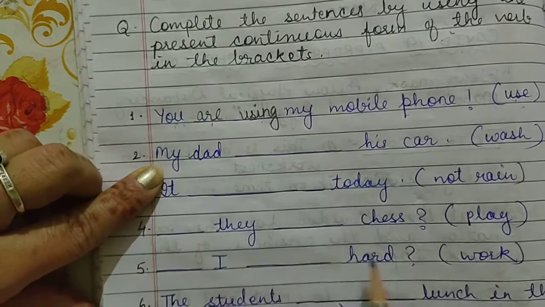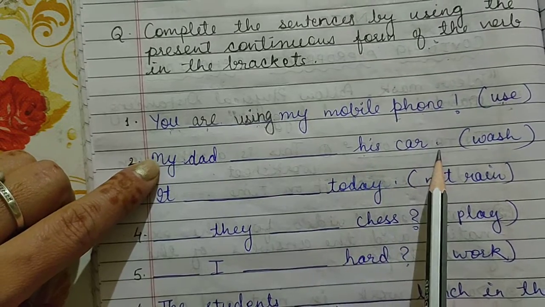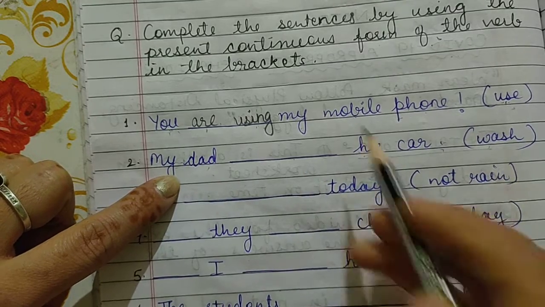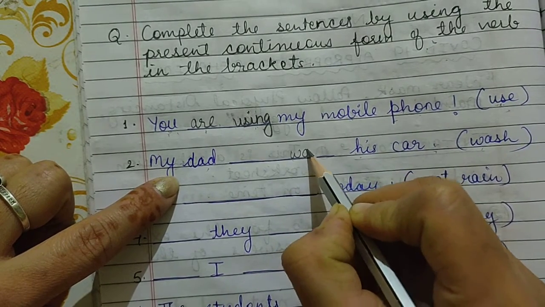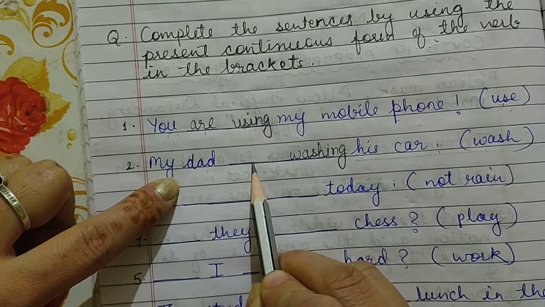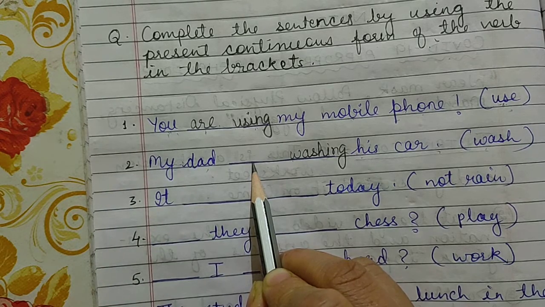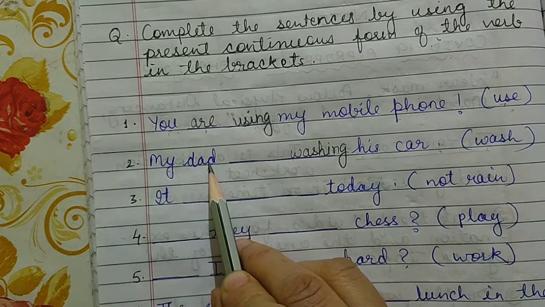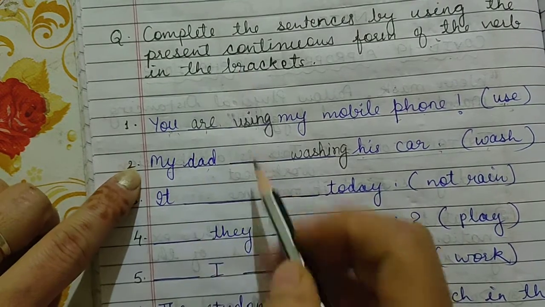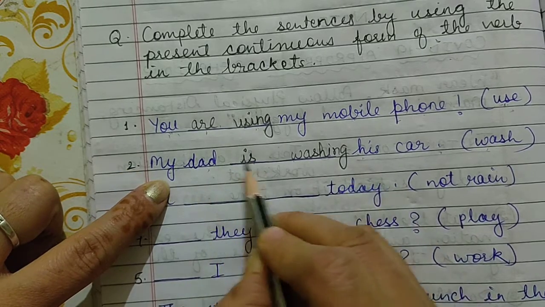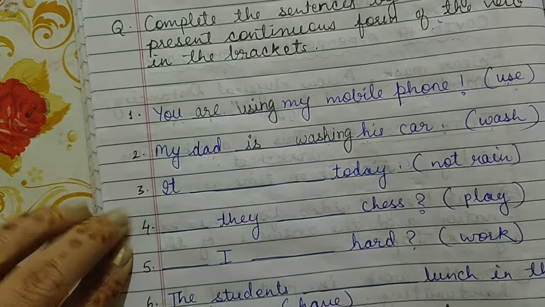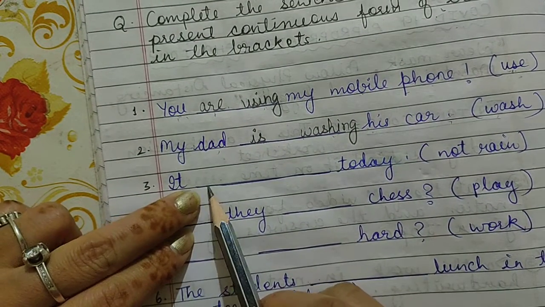Now next is my dad dash his car. In the brackets given wash. So my dad dash his car. So wash will become washing. Wash, ing, washing. But what we have to add here? We have to add a be verb also, that is helping verb. You can say my dad, it means it is a singular subject. So with singular subject in present continuous we use is. My dad is washing his car. Are you getting?